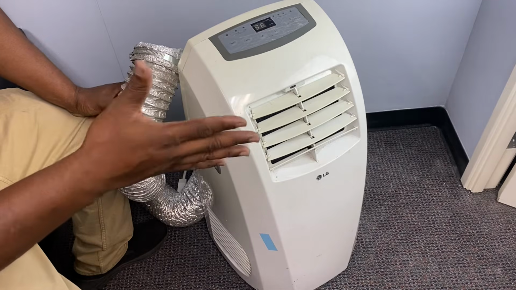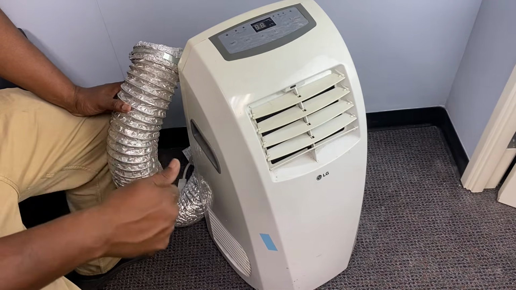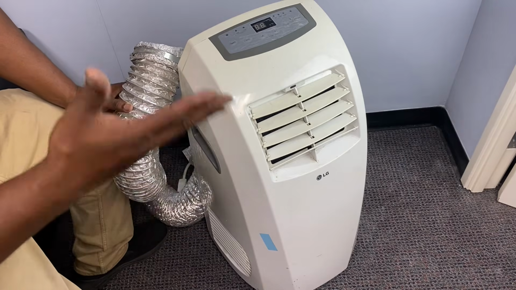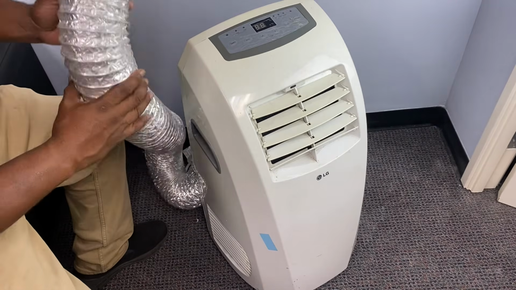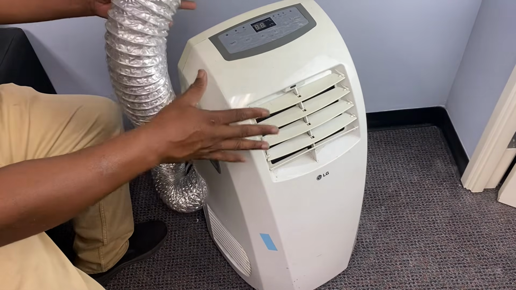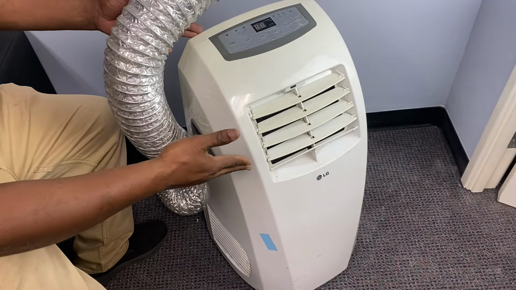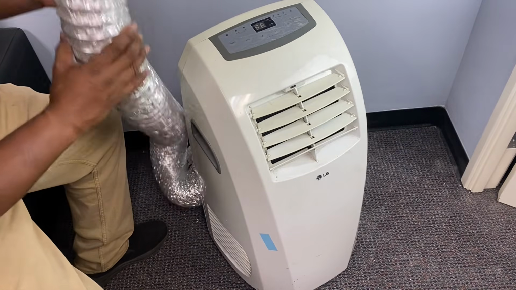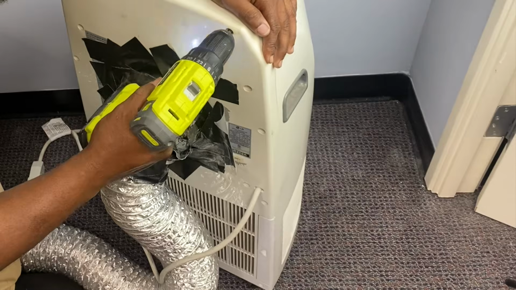In a regular standalone AC that's outside, on the roof or in your yard somewhere, the components are already outside, so you don't need any exhaust system like the portable AC. But because all the components that generate heat are inside the room, inside your home, that heat has to be exhausted. And that's why you have this.